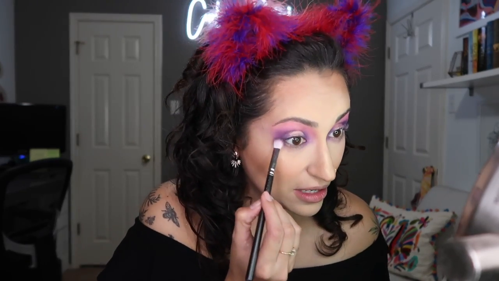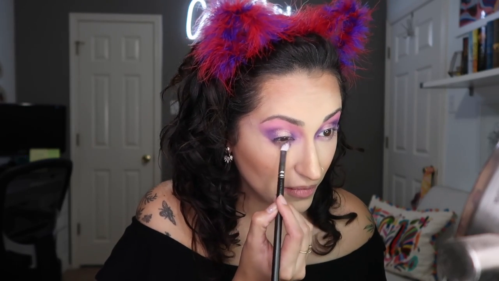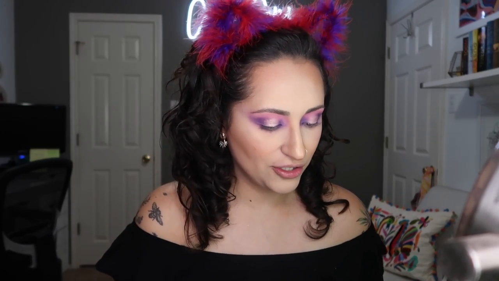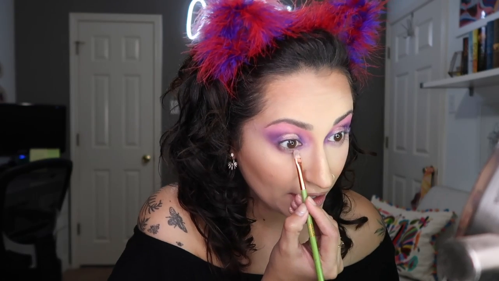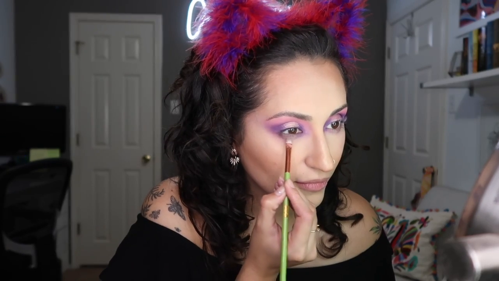And then what I'll do is use what's left over on my brush from that darker shade and brush that in the bottom and up and in the inner corner towards the middle. Blend that a bit better. And then maybe use a very tiny detailed brush to put that in the middle of my bottom lash. Okay, and that's how you create a spotlight or halo eye.